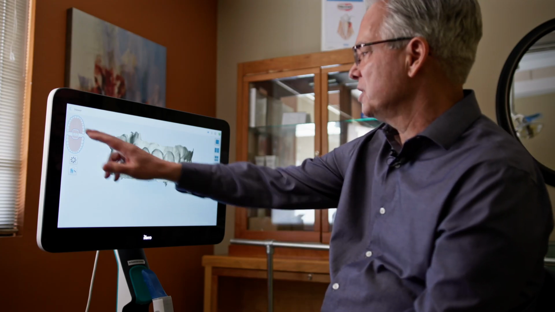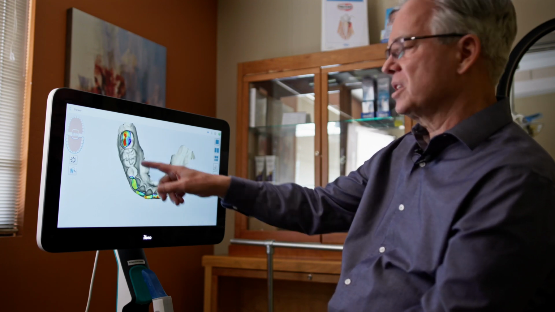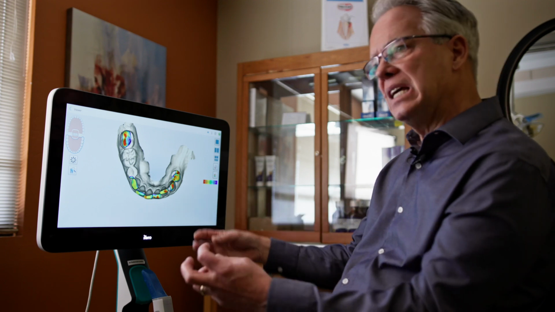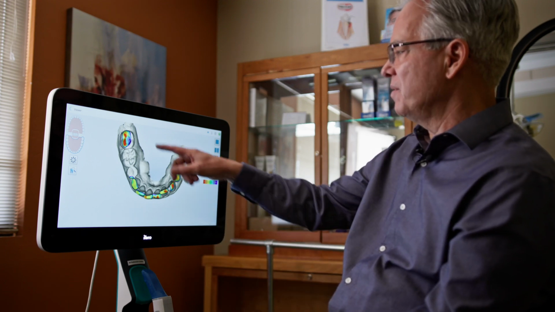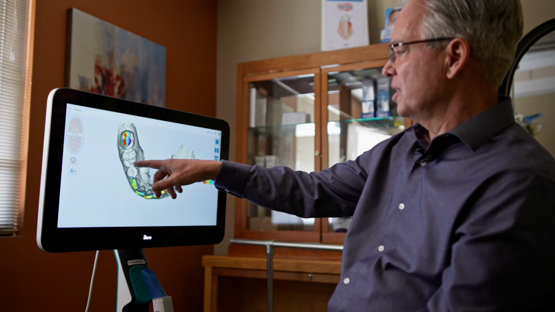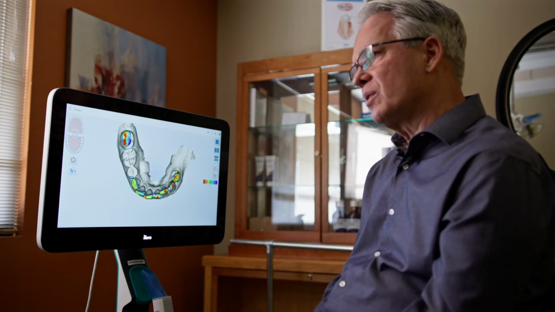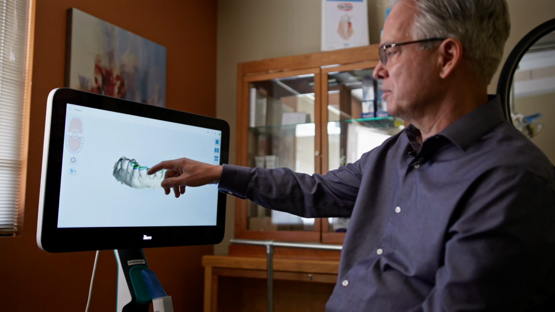I want to know what their bite's doing, so I can ask the computer, okay, where are the teeth touching each other, and why are they wearing down? So now with this color-coded scheme, it's telling me where the teeth are hitting and how intensely they're hitting. For example, red is where they're hitting the heaviest, and these other areas are where they're not hitting. So it really starts giving me a lot of insight into what's happening in the mouth, and it's a very accurate technology to be able to do that.